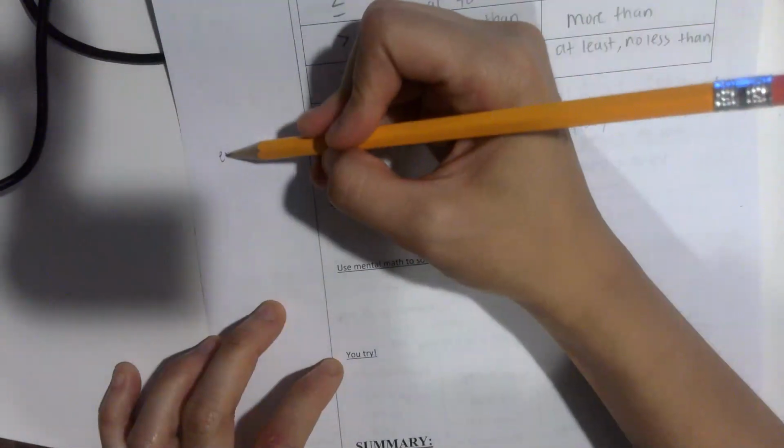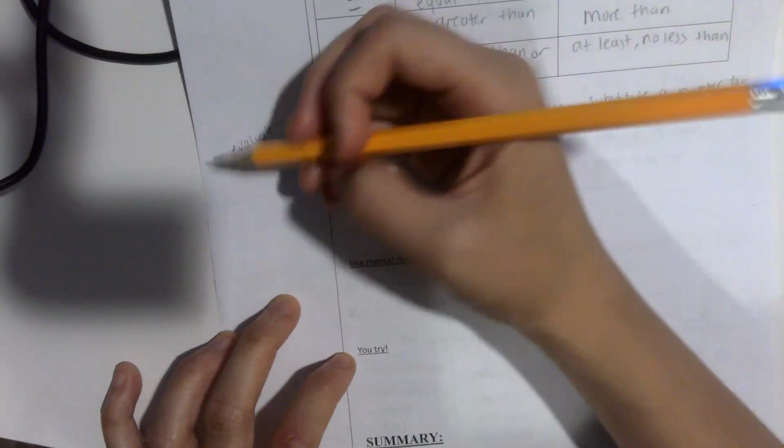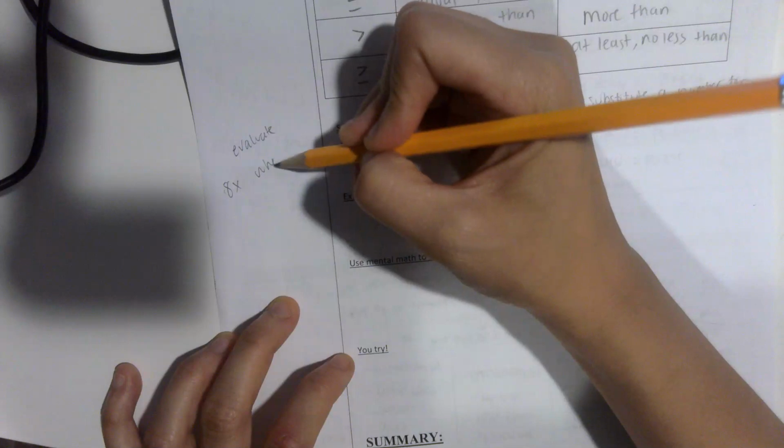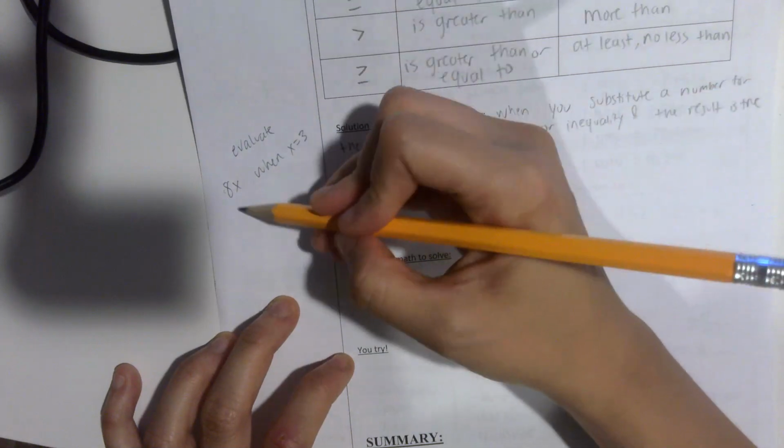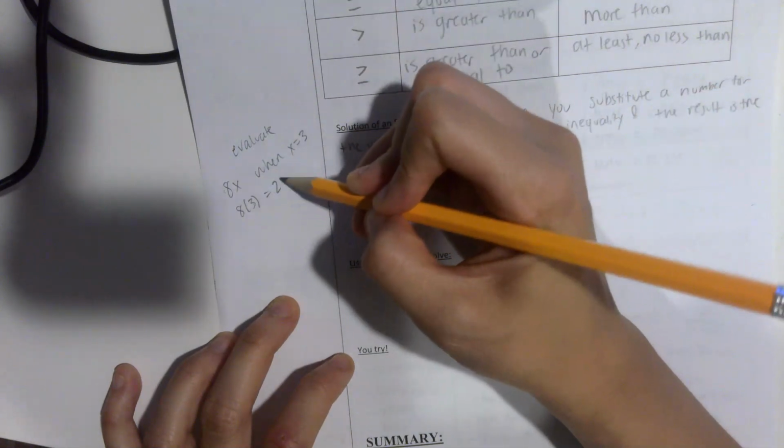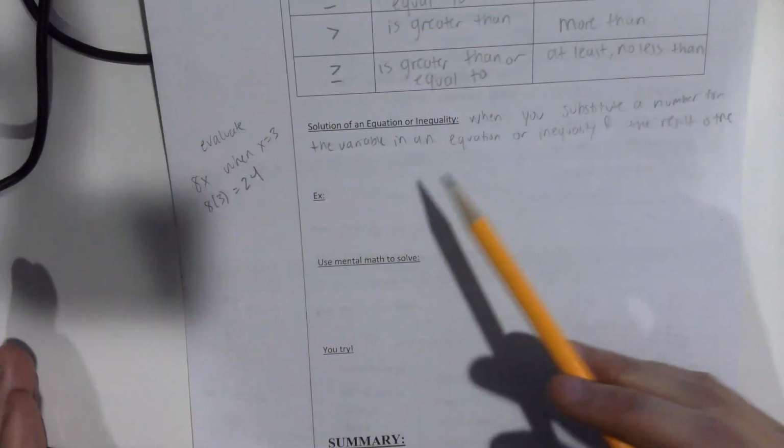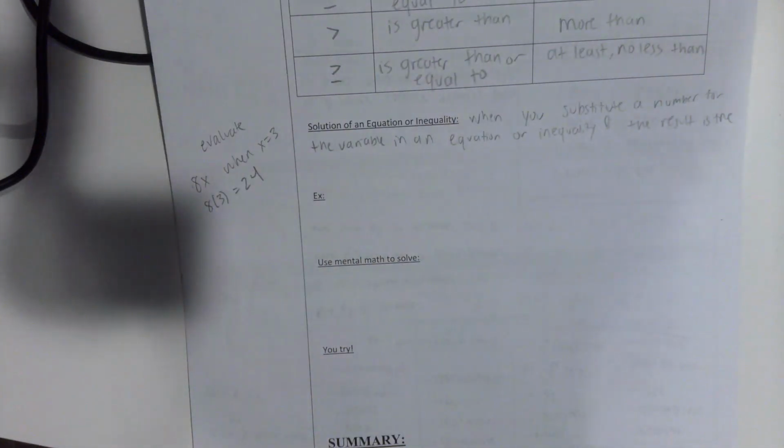So last lesson for this one, not the probability one, we did plug and chug. We did evaluate. So we'd say 8x when x equals 3, and you would just plug it in. So this is similar, but now we're seeing if it's true. So let's do an example.